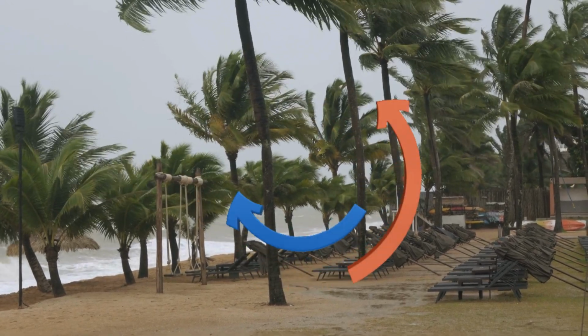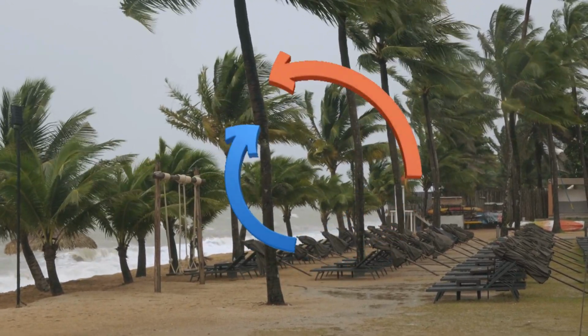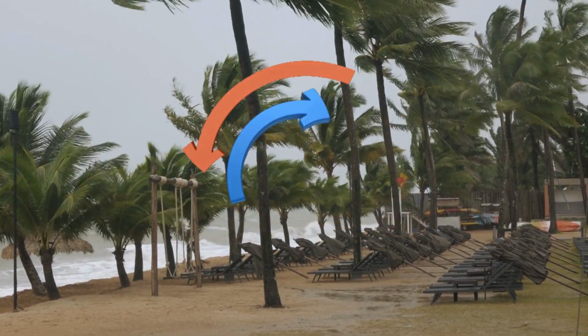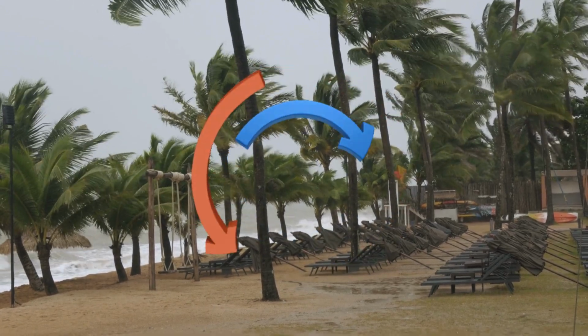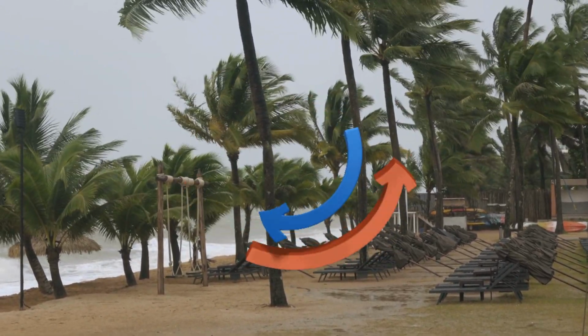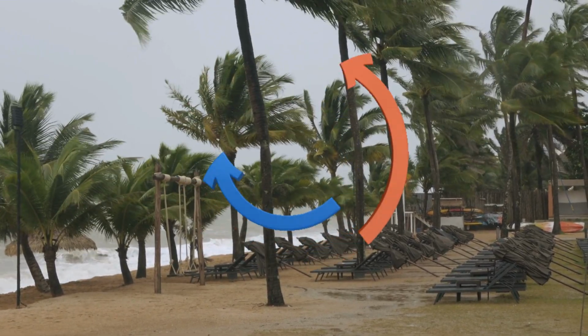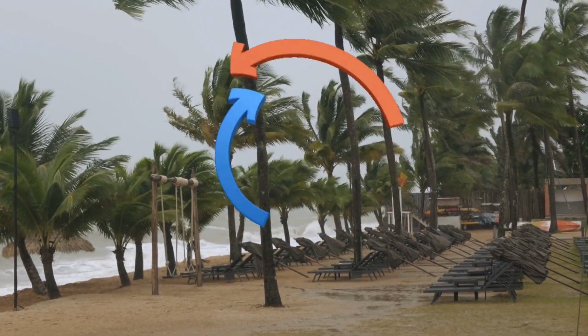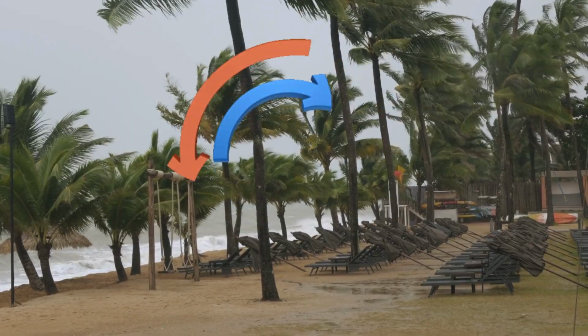In nature, this principle can be observed in various situations, such as weather systems. Warm air rises, creating low-pressure areas, while cooler air sinks, leading to high-pressure areas. This movement of air helps to create wind and weather patterns that we experience every day.